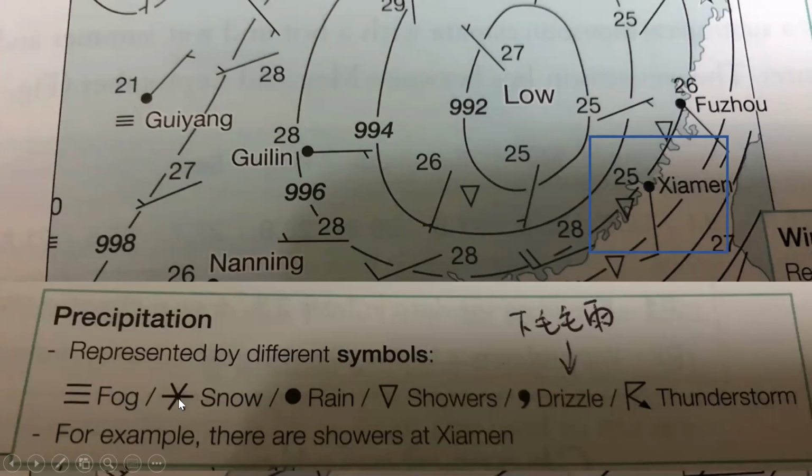And this one represents snow. And the circle dot is rain. And the inverted triangle is shower, small rain. And the comma is drizzle, small drizzle, 毛雨. And this one that looks like a K is thunderstorm.